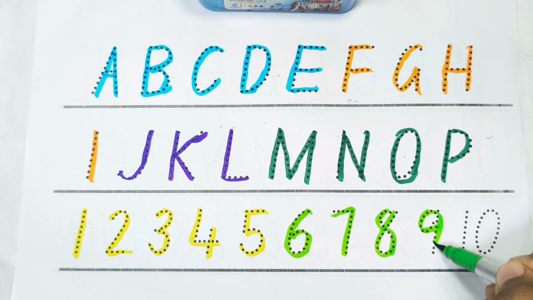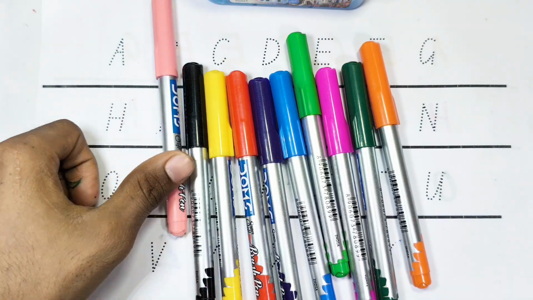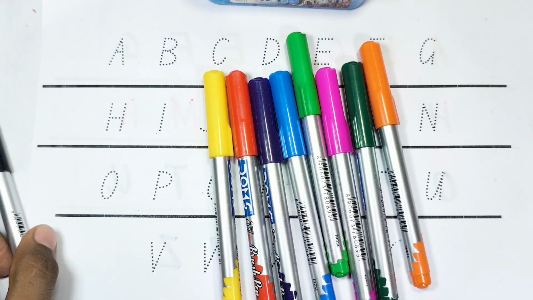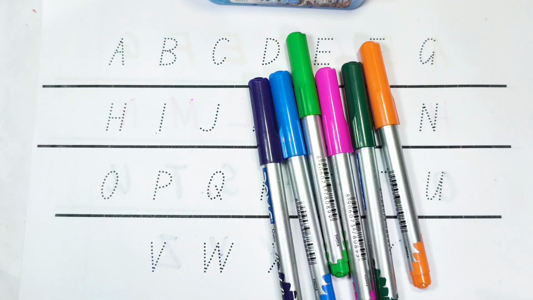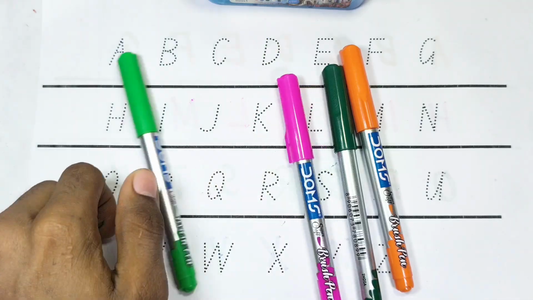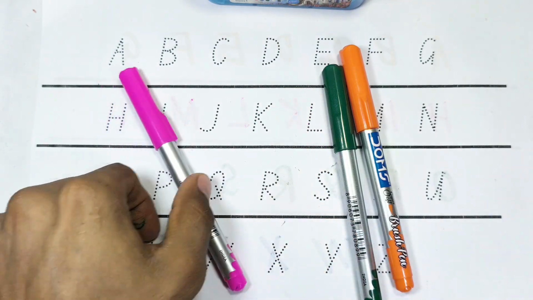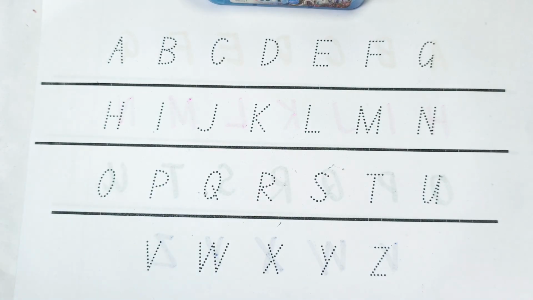8, 9, and 10. Sky blue color, brown color, light pink color, black color, yellow color, red color, purple color, blue color, light green color, pink color, green color, and orange color.